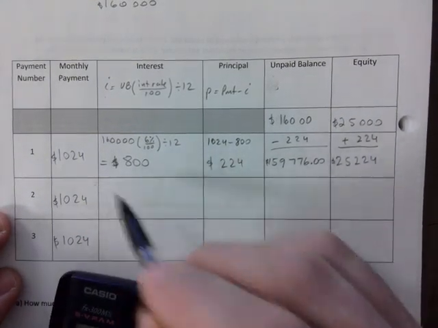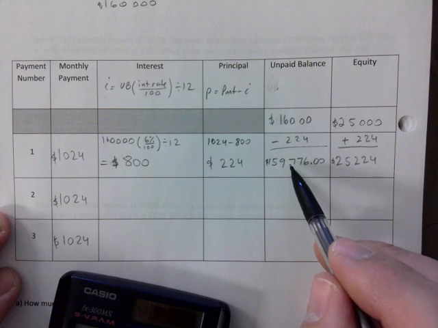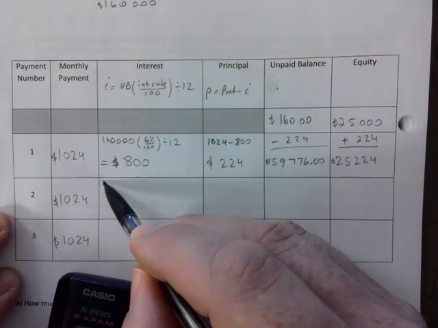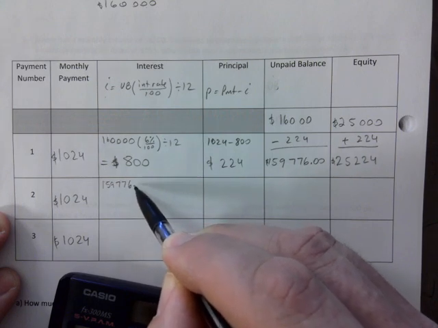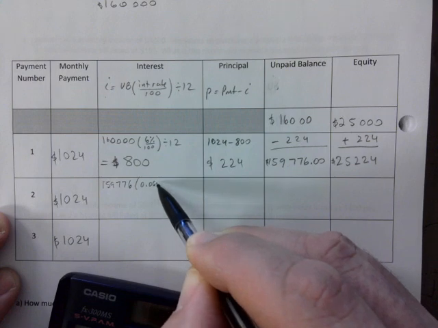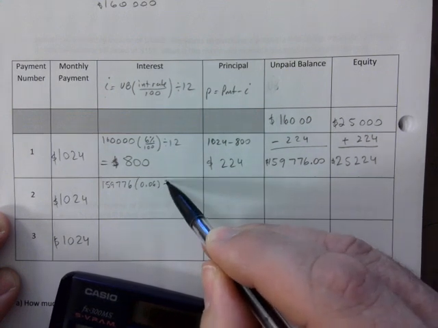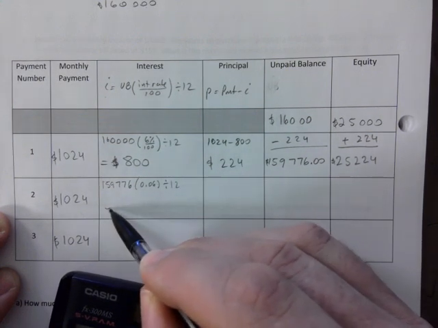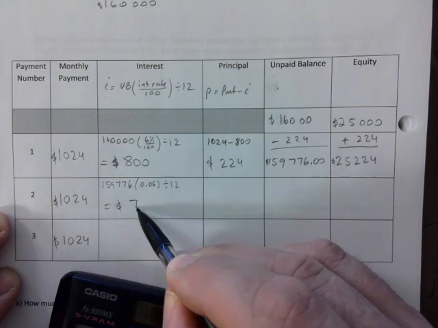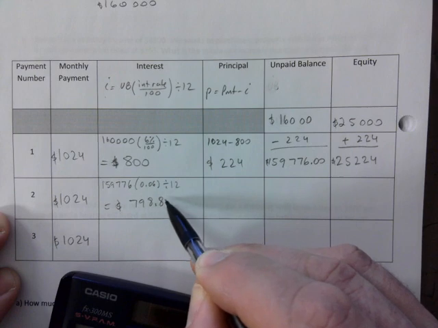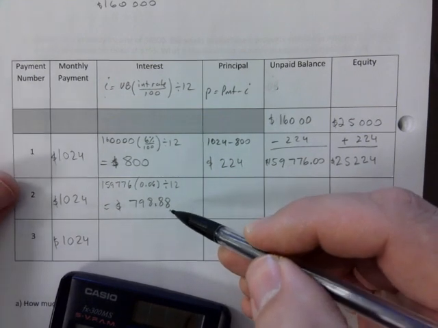Next, one more time. So now this is what we owe. So we got to do this one more time. 159,776. And you know what? I'm just going to go 0.06 here. That's what 6 divided by 100 is. Divide that by 12. When you type this in, you get 798.88. So slightly less interest paid now.